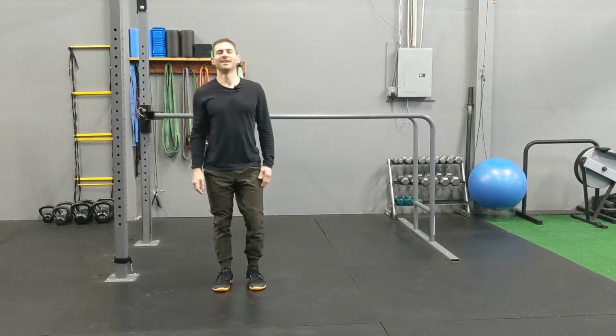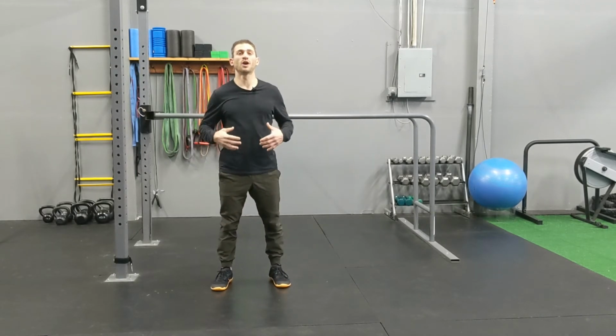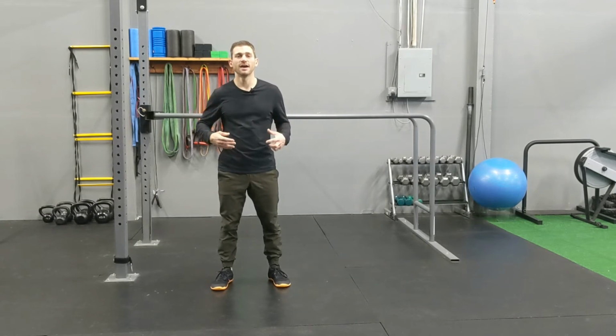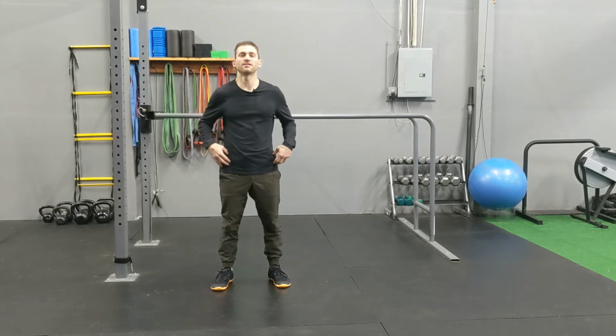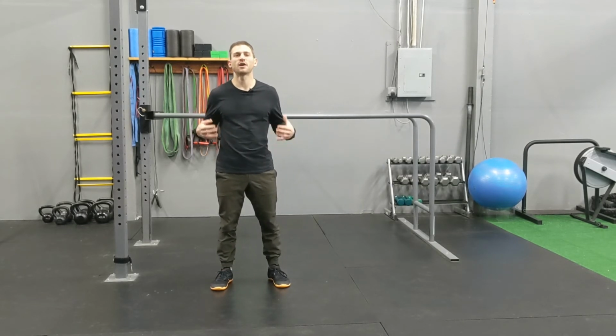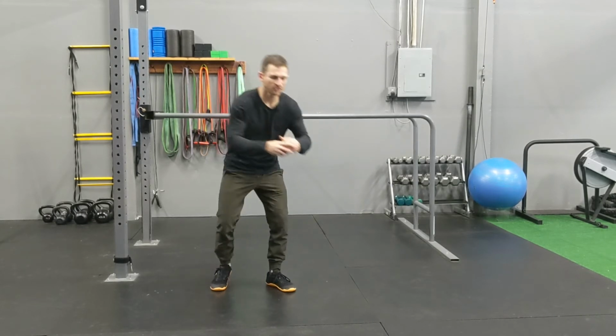Mobility. Okay, so now I want to show you a couple of my favorite exercises, one for the upper body and one for the lower body, on how to work on your mobility and increase some strength in some of the opposing muscles of some very important movements. So we're going to start out on the stomach.